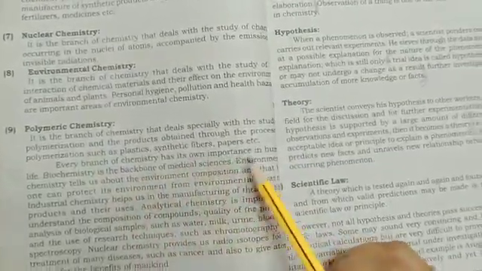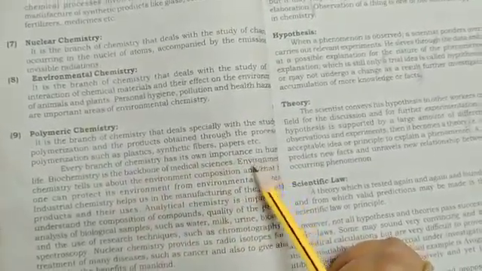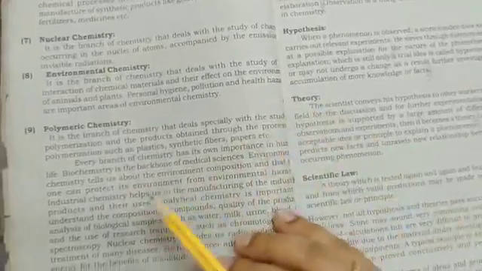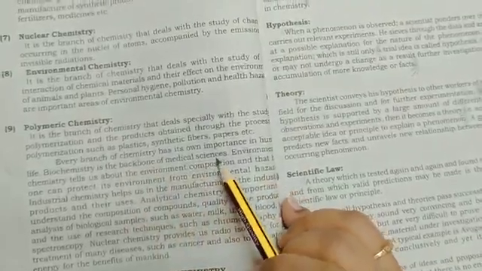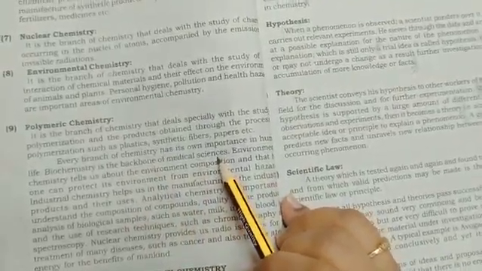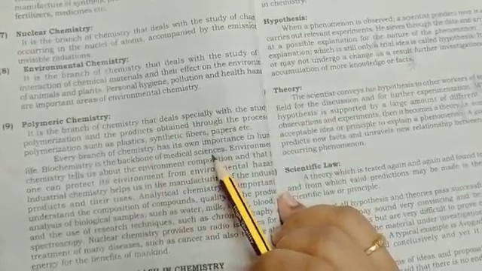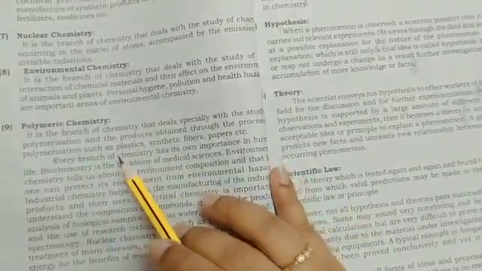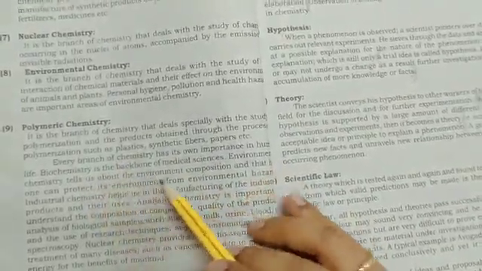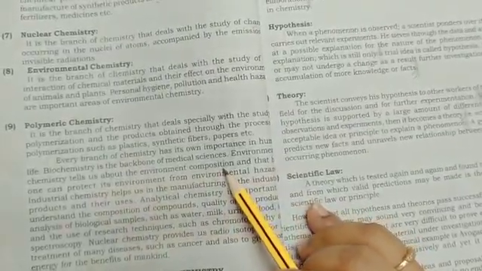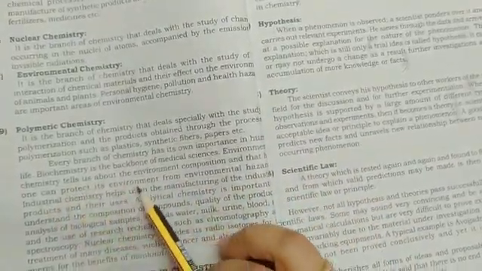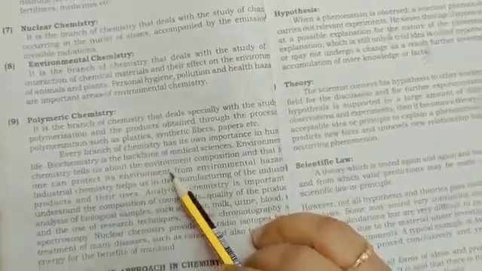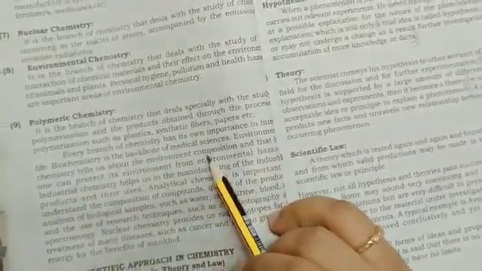Every branch of chemistry is important in our life. Every branch of chemistry is very important. Like biochemistry is the backbone of medical science. In medical science, we use different chemicals for the manufacturing of medicines, so it is involved in biochemistry. Environmental chemistry tells us the composition of the environment, and how one can protect the environment from health hazards.